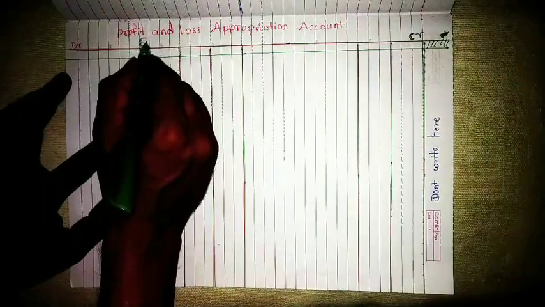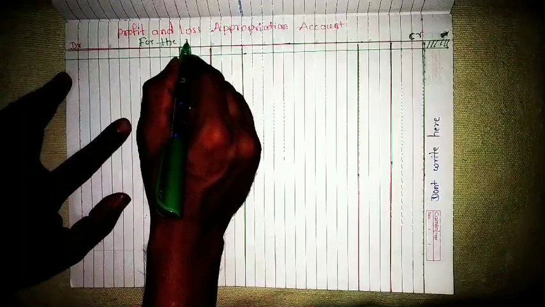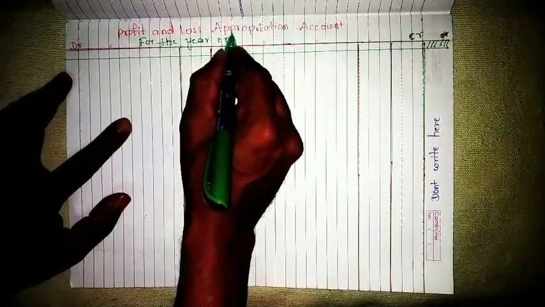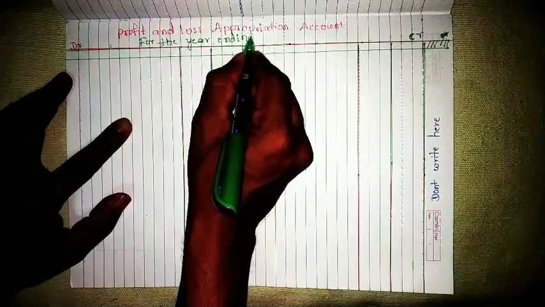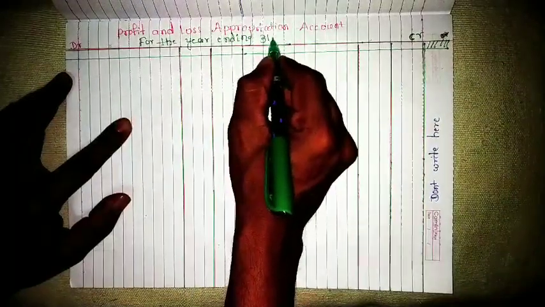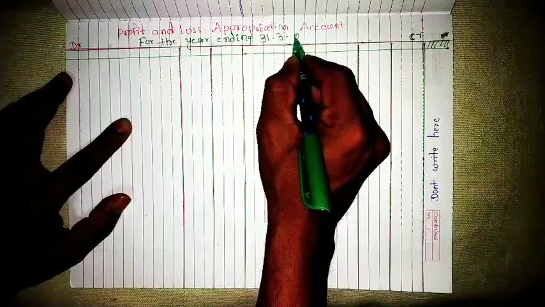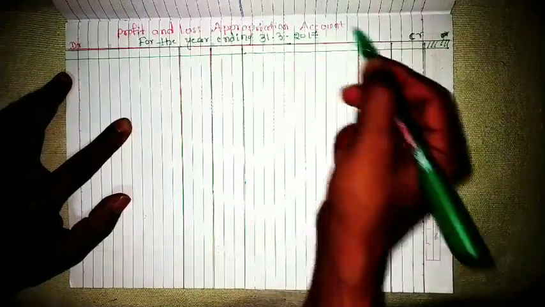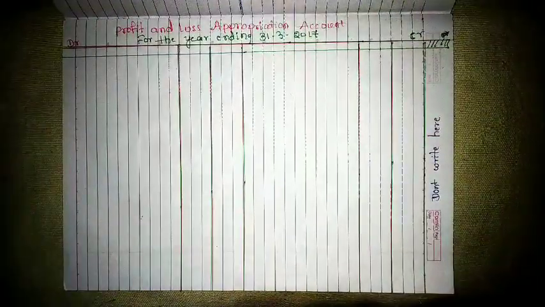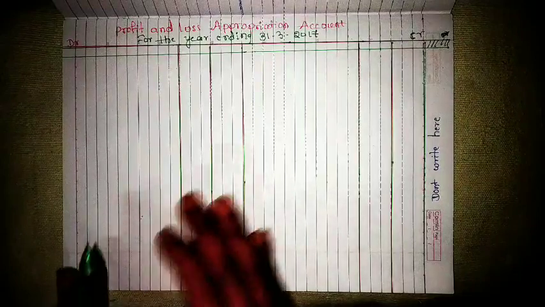Next line, for the year ending 31/3/2017. Okay, everybody draw the format like this.